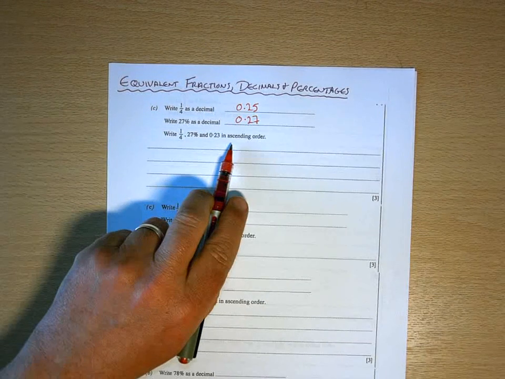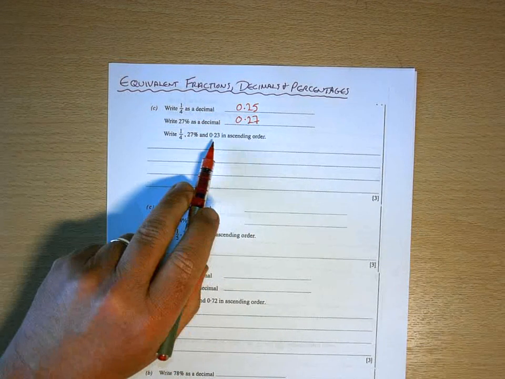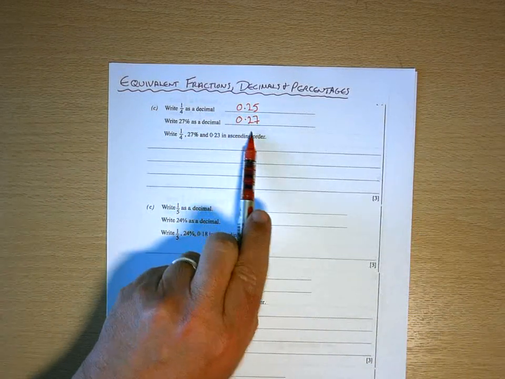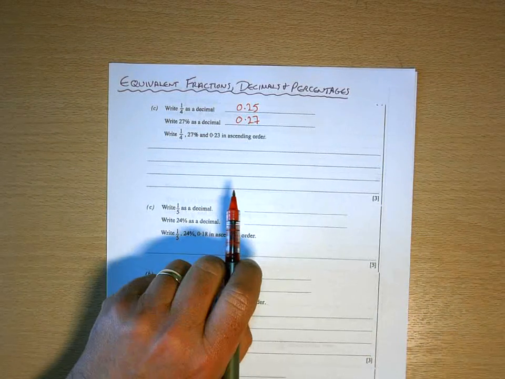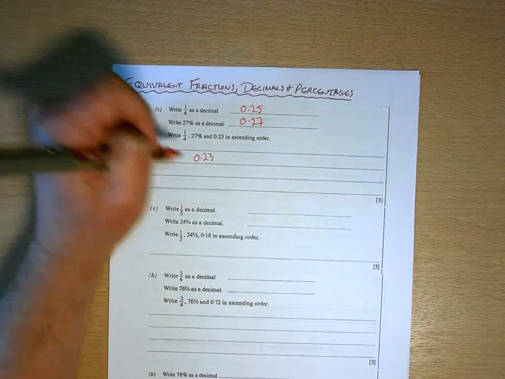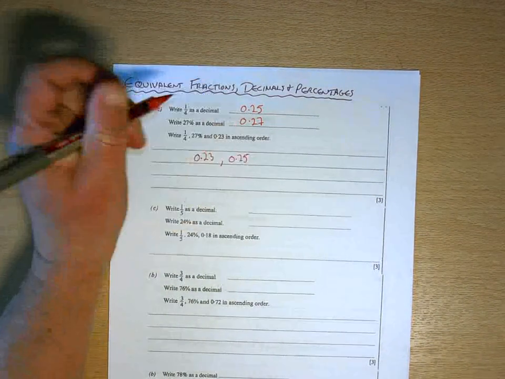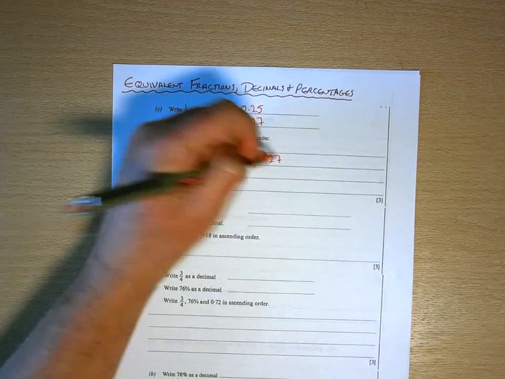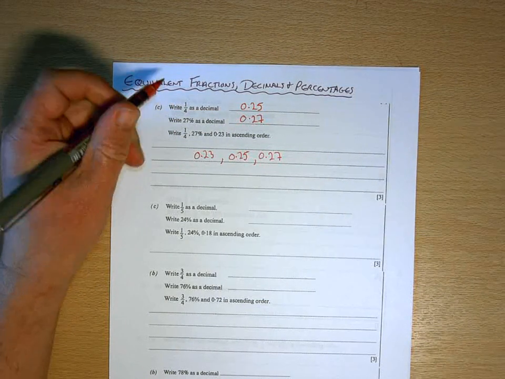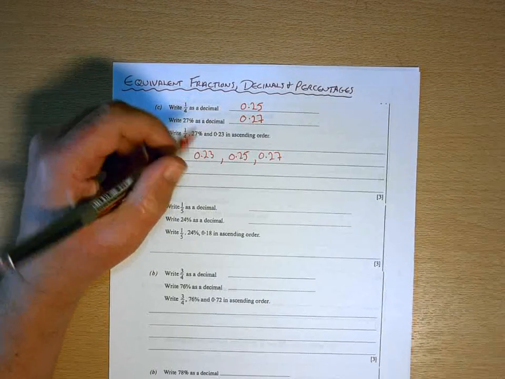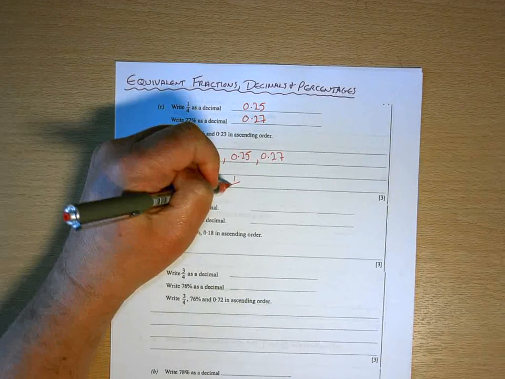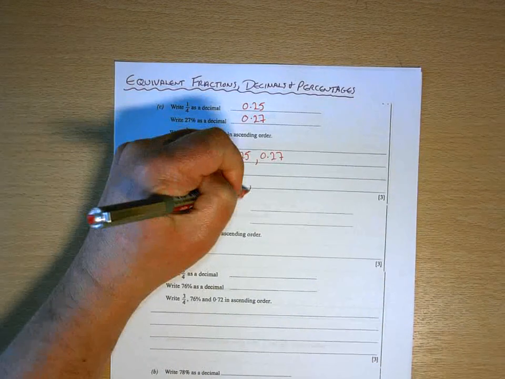Ascending order means starting with the smallest. And now that you have them all as decimals, 0.23, 0.25, 0.27, it's easy to make the comparison. So in order, starting with the smallest, this would be 0.23, followed by 0.25, and finally 0.27. But what you really need to do is to write them in the same form you were given them. So 0.23 we were given in exact that form. 0.25 we would write as a quarter, and 0.27 as 27%.